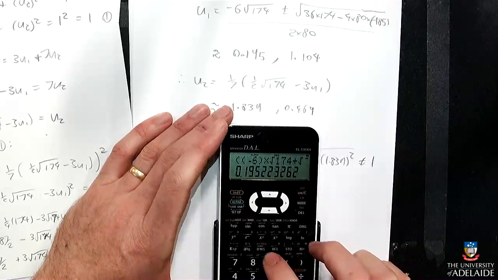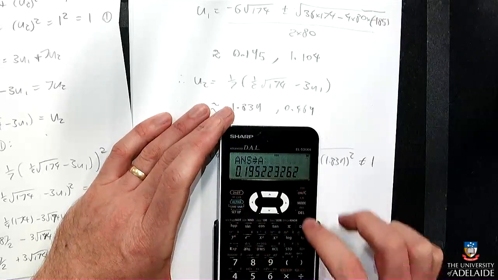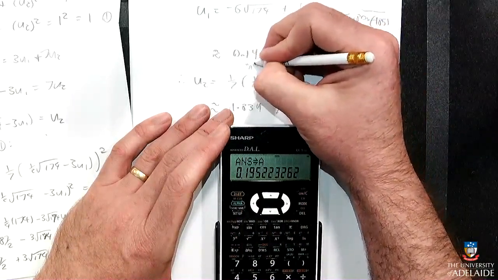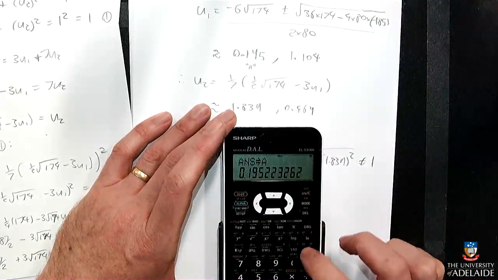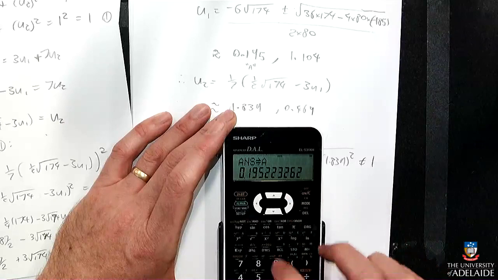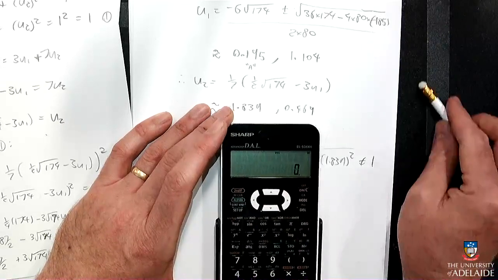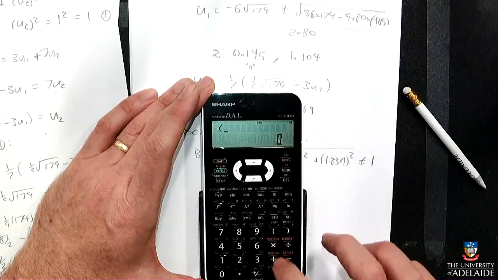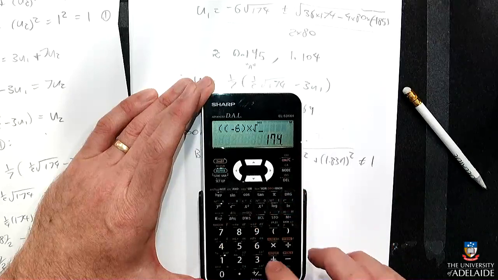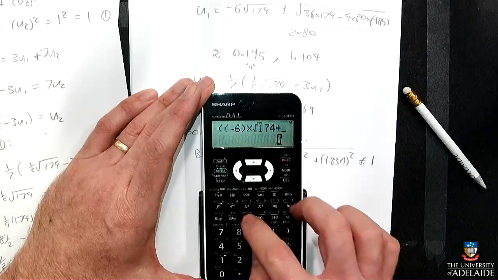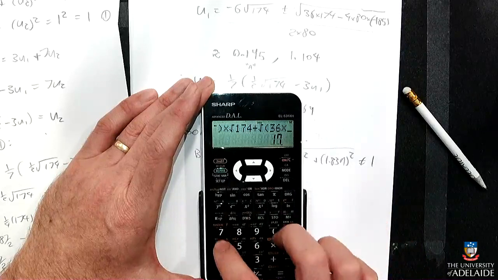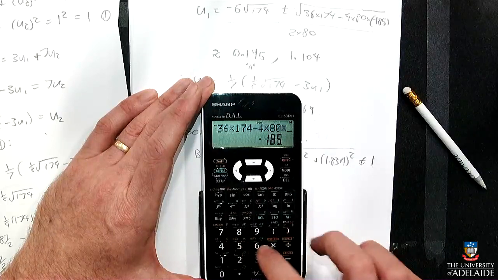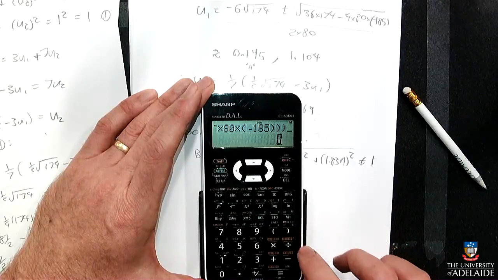I'm just going to store this in A, right, so that I can reuse it later. It's reminding itself in the calculator where that is. I wish this calculator went back more than one step. Okay. Minus 6 times root 174 plus the square root of 36 times 174 minus 4 times 80 times minus 185 divided by 160.